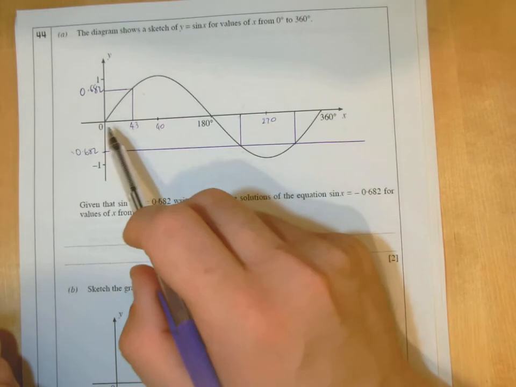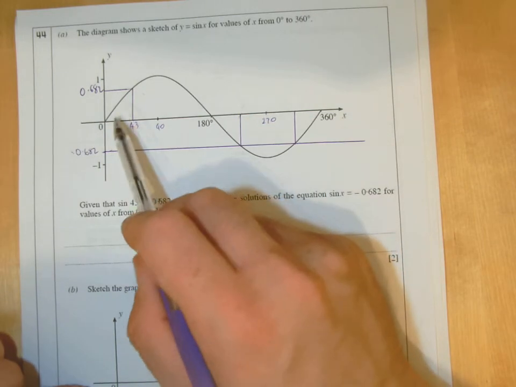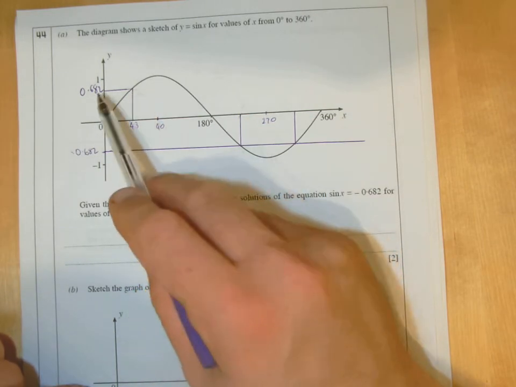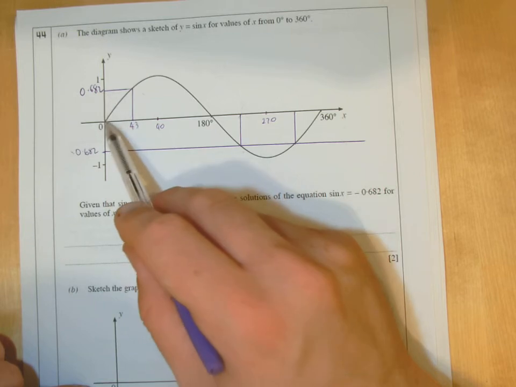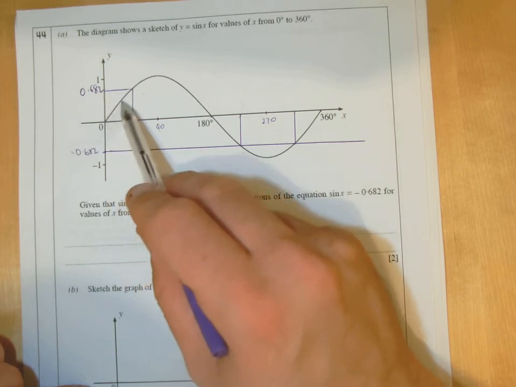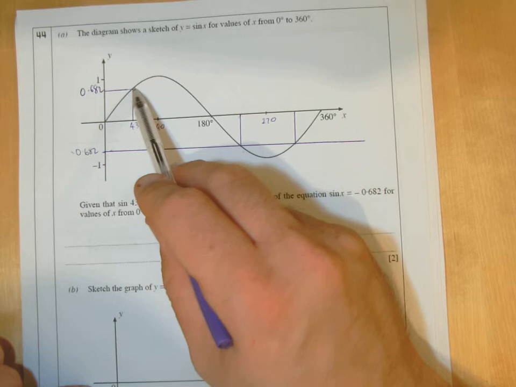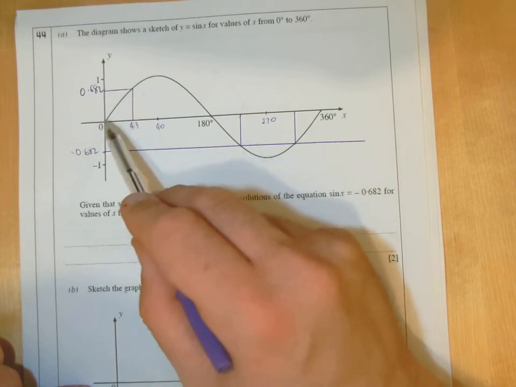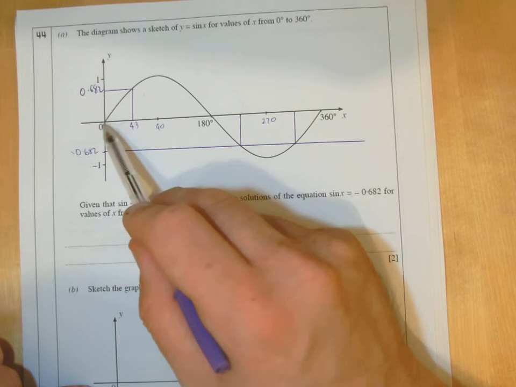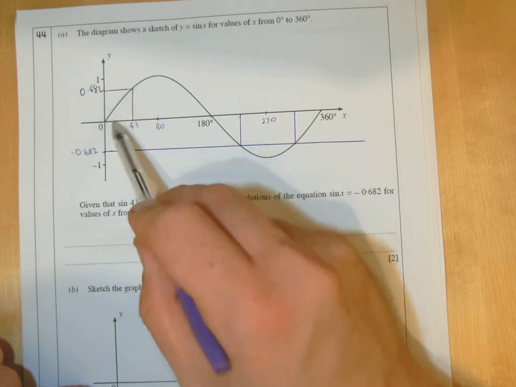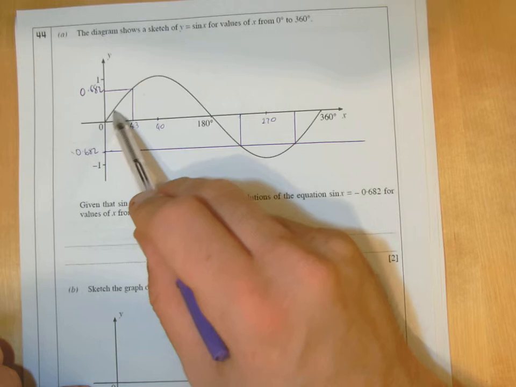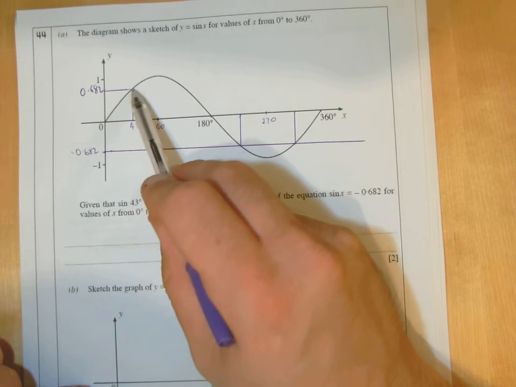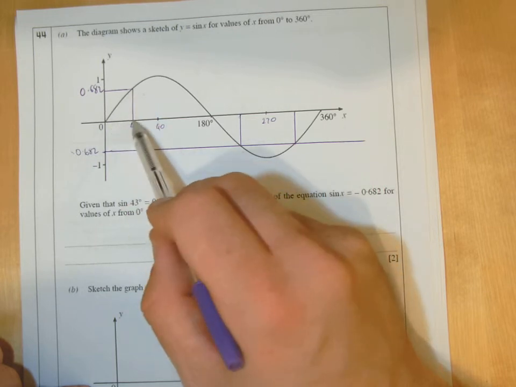What I want you to notice is, right, you know here, positive 0.682. To get from 0, go along the curve until you get to a height of 0.682. You've gone across 43, haven't you? Okay, so listen to me again when I say that. To get here, you go from 0 and you climb until you get to 0.682. You've gone across 43, right?